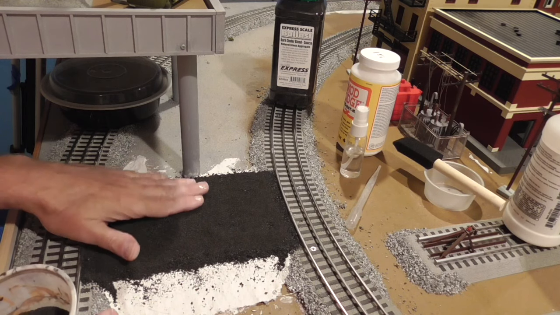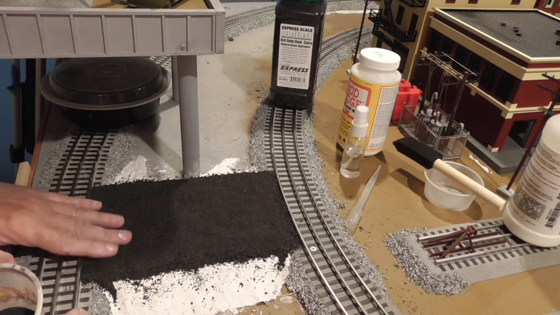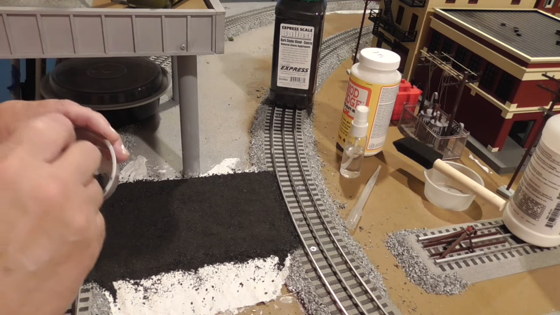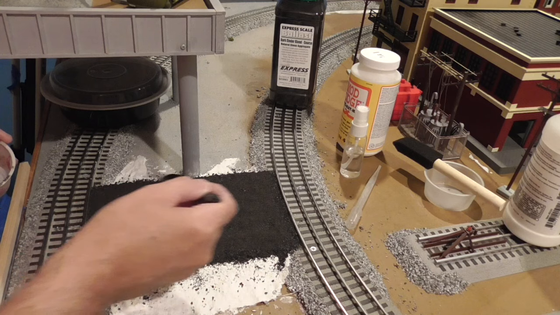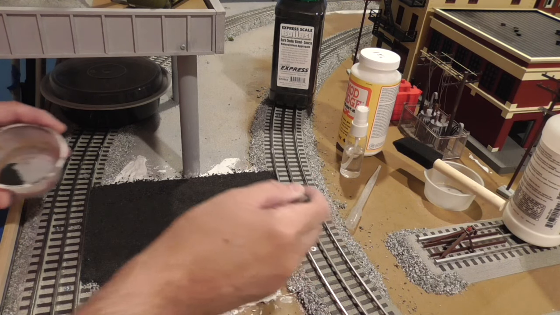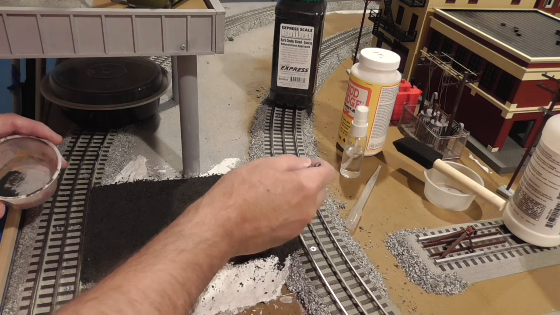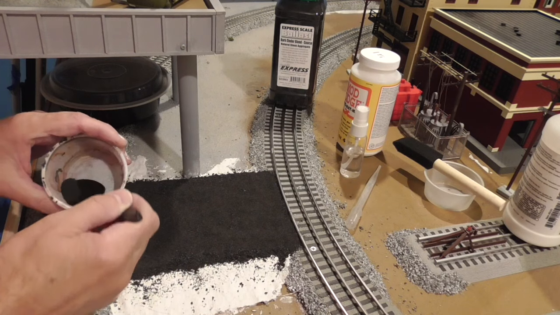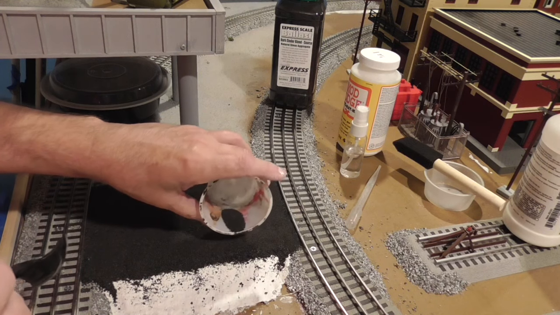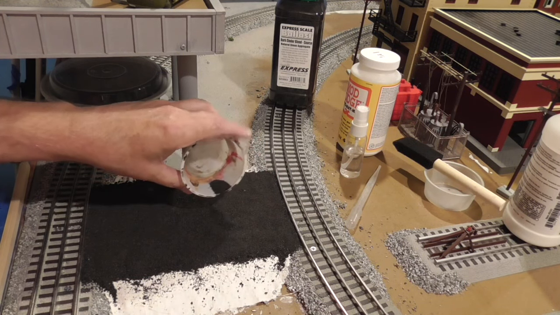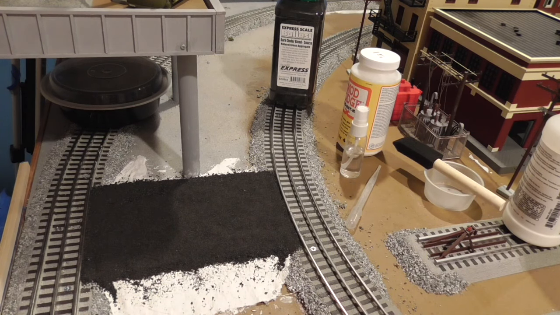Now this idea of using cinder ballast as a road material is not my original idea. I first saw the roads made when they were finished on Eric Siegel's website or YouTube videos when he was doing product reviews, and this was a number of years ago, and a number of people in the comments asked him if he would do a how-to on his roads, because everybody kind of liked them.